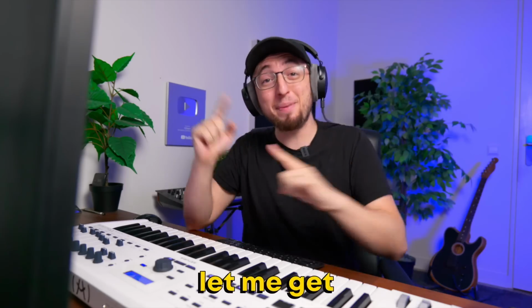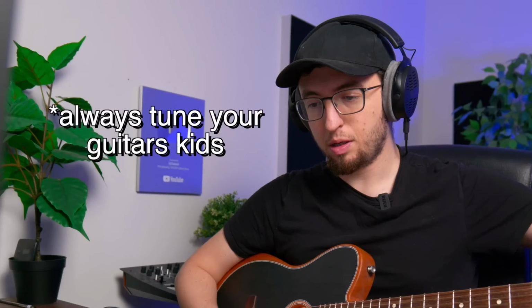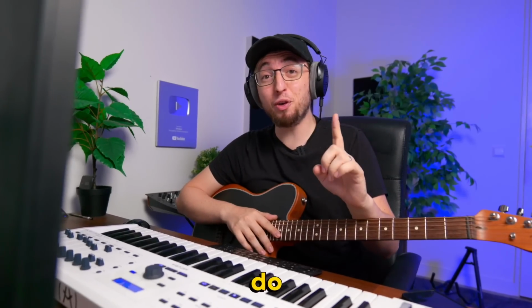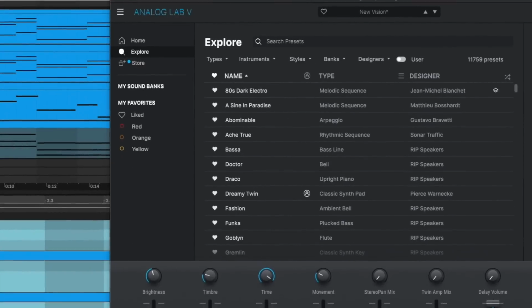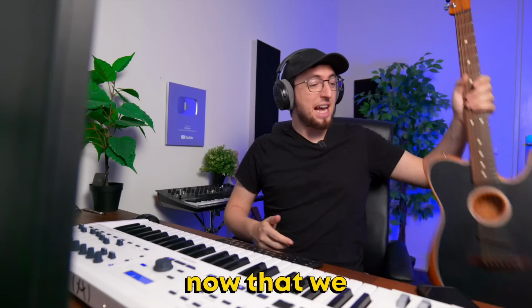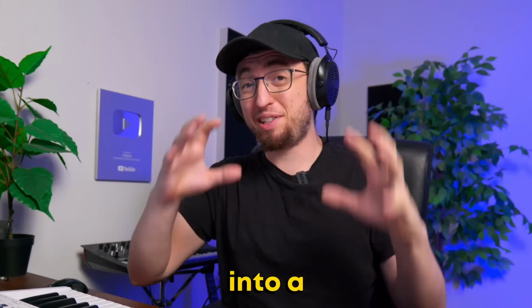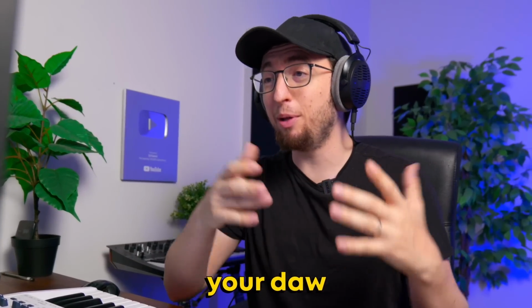Okay, resample and chop. Let me get a guitar and show you how this works. Okay, the first thing we need to do is make a melody. Ooh, that's a fire sound. Bring back the guitar. Okay, so now that we have our melody, we're gonna take everything we have and put it into a single audio file. And now we can take that audio file, put it into Simpler or whatever sampler you use in your DAW, and we can chop it up.